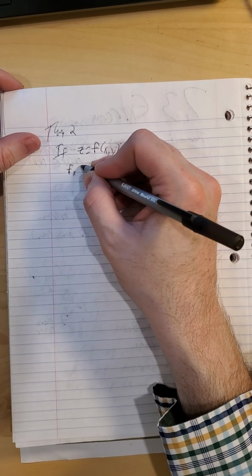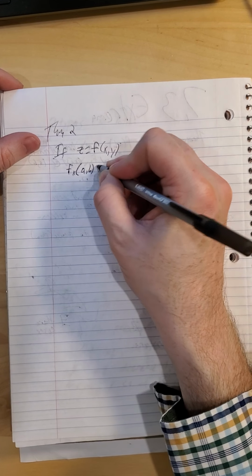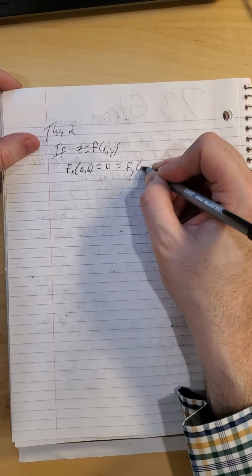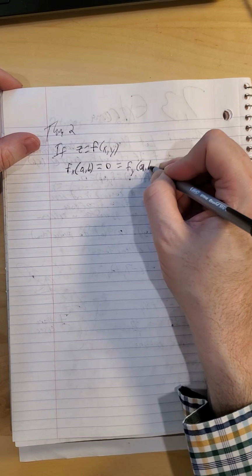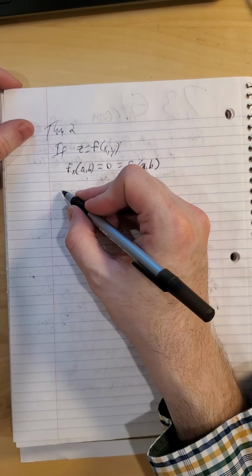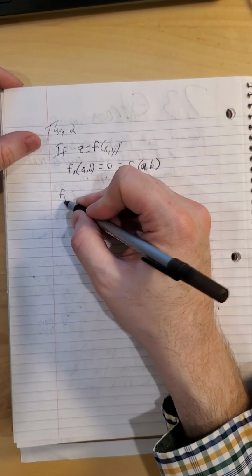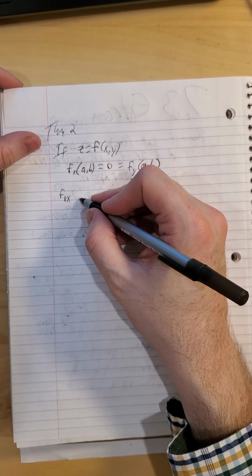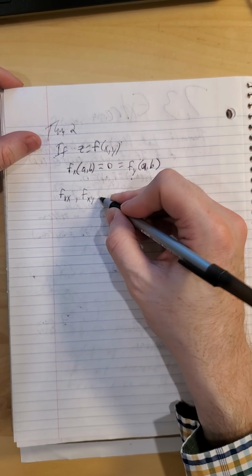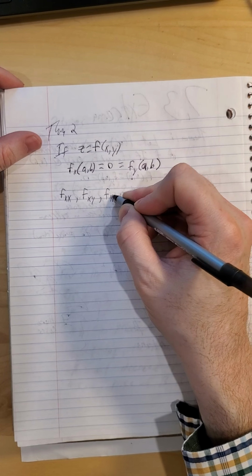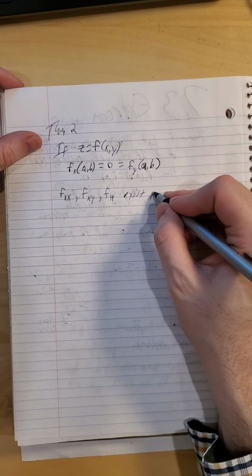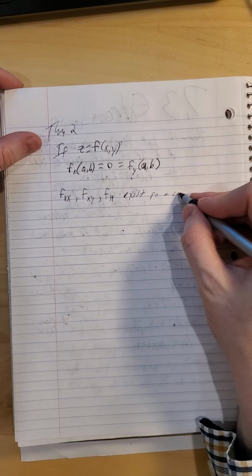Further, the partial with respect to x at point (a, b) is 0, as is the partial with respect to y at point (a, b). All three of our possible second derivatives exist, at least in a circular region around (a, b).